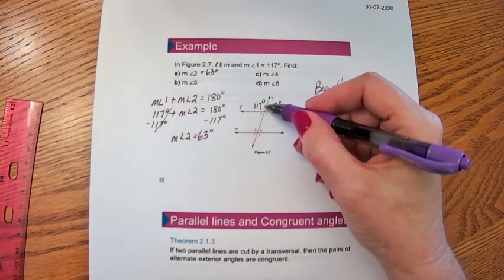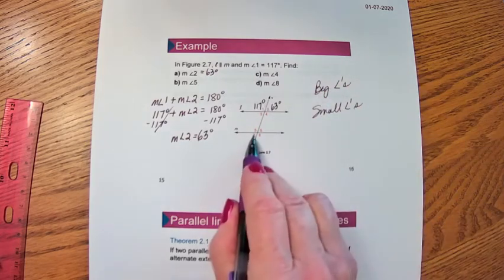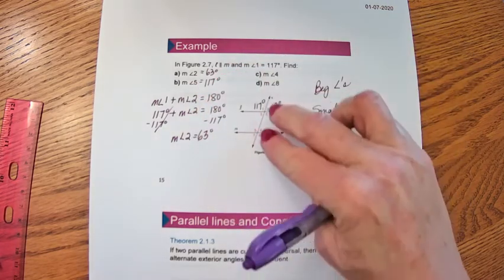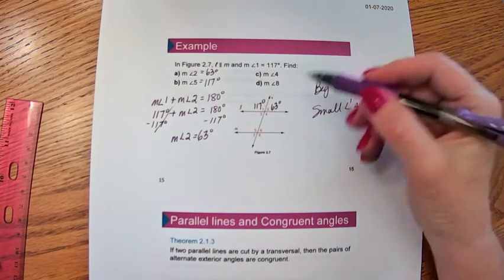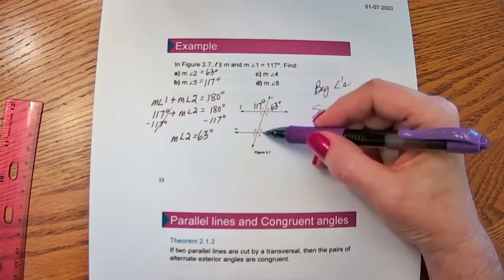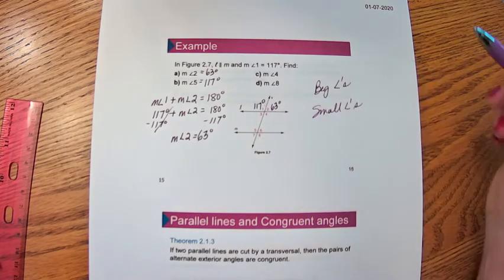All right, so if the measure of angle 1 is 117, the measure of angle 5 is going to be 117 because they are corresponding. If the measure of angle 2 is 63 degrees, the measure of angle 6 is also going to be 63 degrees. But they didn't ask us for angle 6.